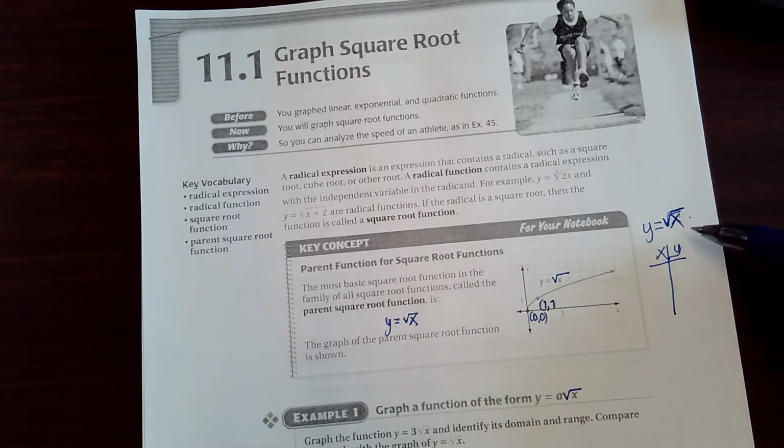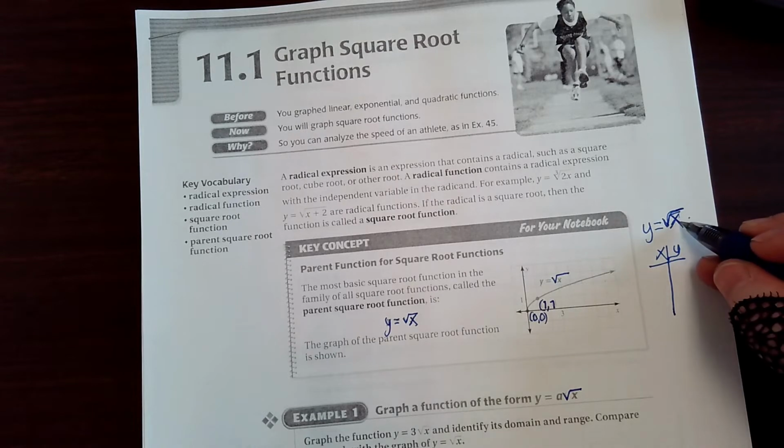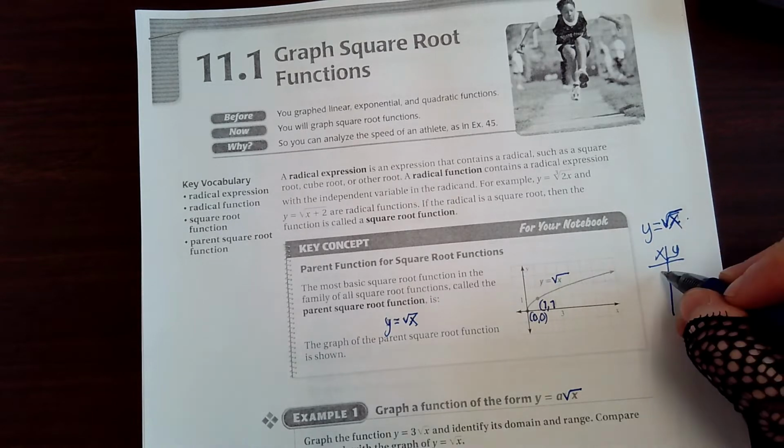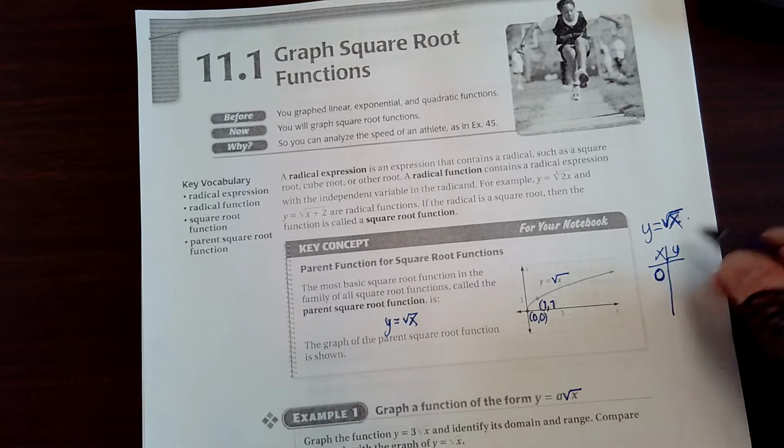So can we have 0? Yeah, the square root of 0 is 0, that's fine. But we cannot have -1. We can't take the square root of -1. Not for graphing, okay, at this point. Obviously, as you get more advanced, there's other ways to do it. But for right now, you can't. So the smallest number that you can start at is 0, okay, for x.